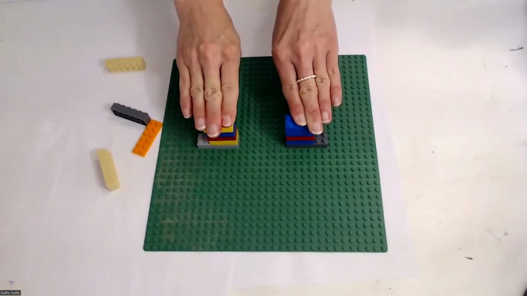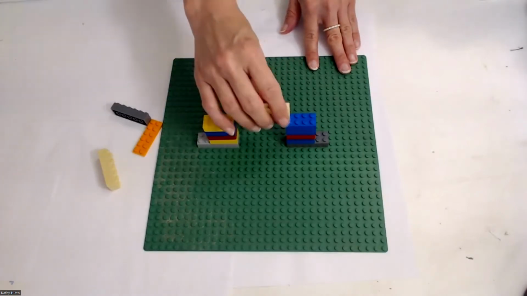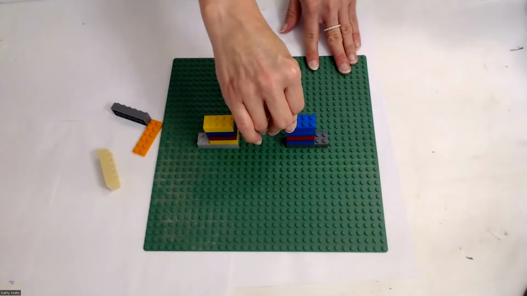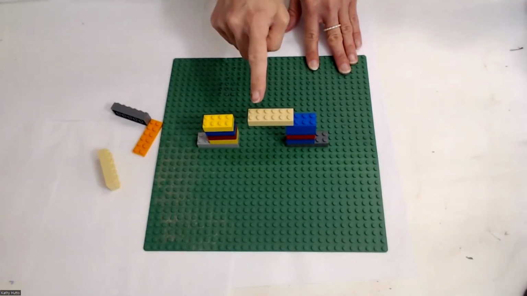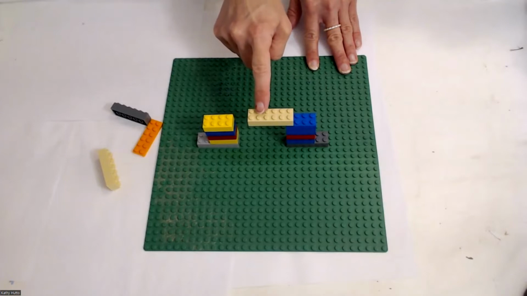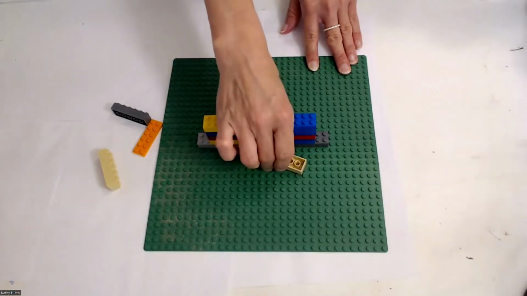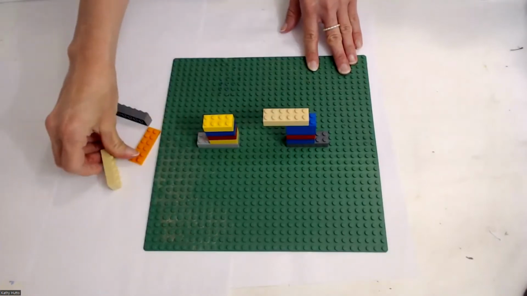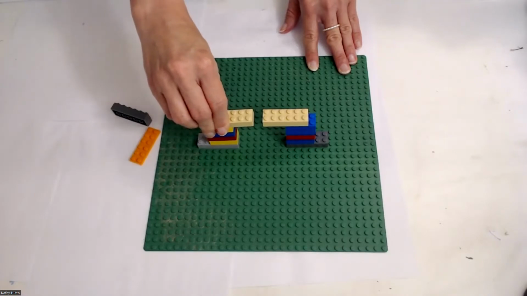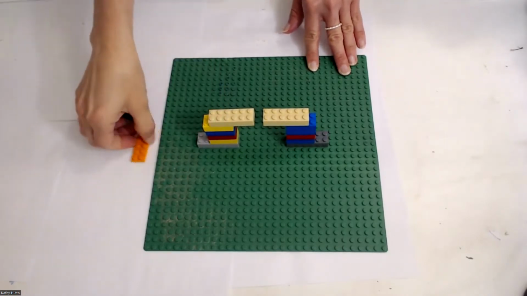Now, I need to make the bridge for something to go across it. So I'm going to start by just trying to get across as quickly as possible. Let me see if that's going to be strong enough though. Oh, I don't think that's going to be very strong. So I'm going to back up just a little bit and I'm going to reinforce the bridge. Reinforce means to add layers so that more weight can be applied.